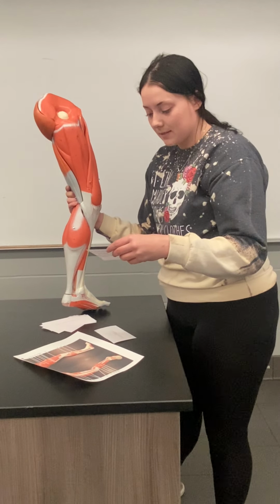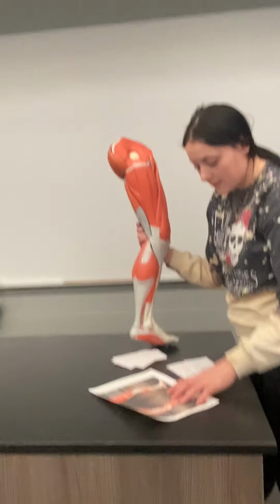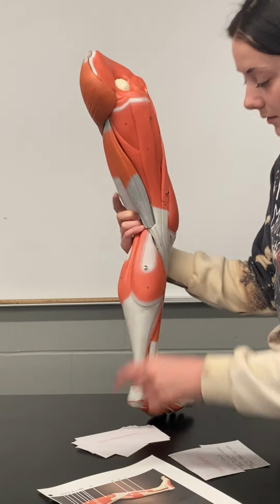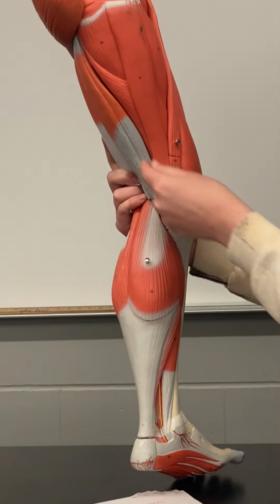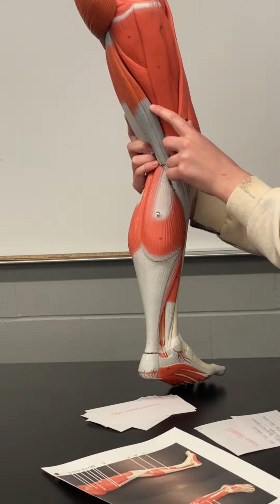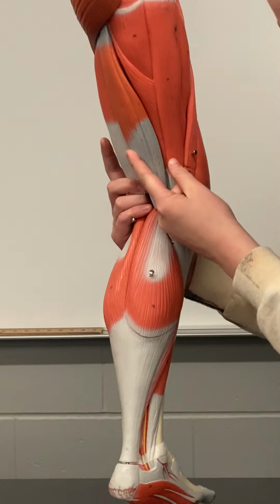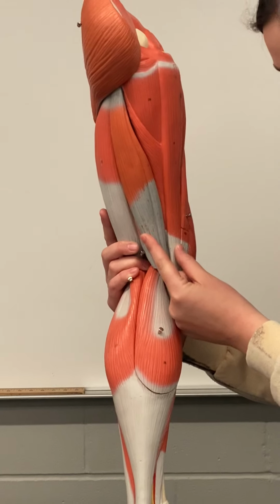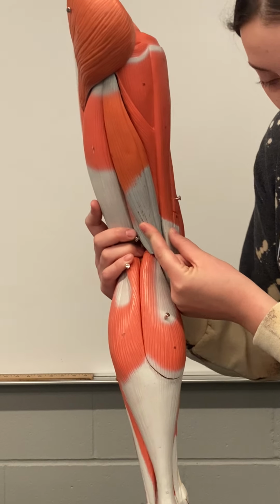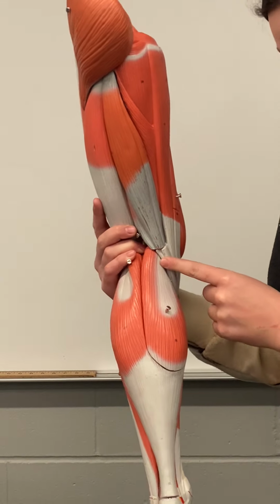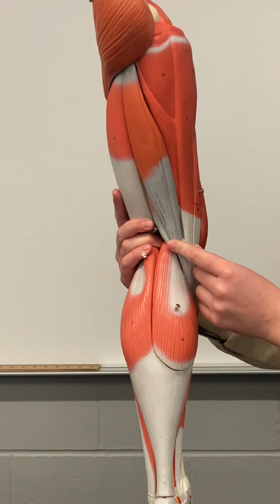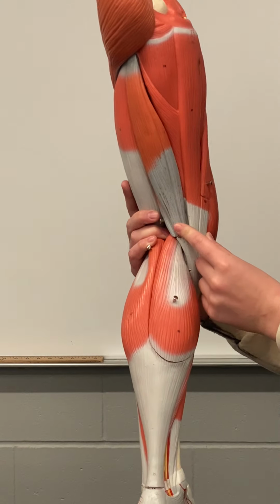The semitendinosus is also like there's a line right here. So the last one was the front one, and this one is the back one. The origin is the ischial tuberosity. Insertion is the proximal end of the tibia below the medial condyle. And the action is thigh extension, thigh internal rotation.